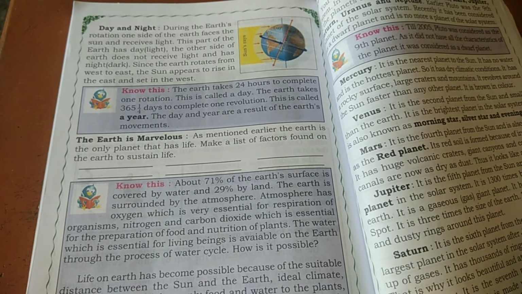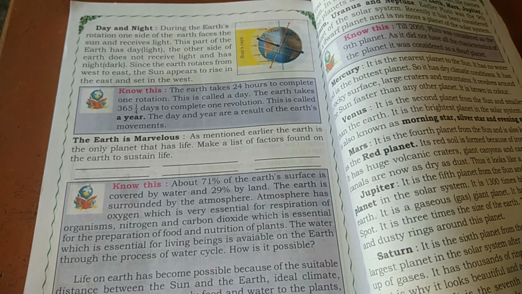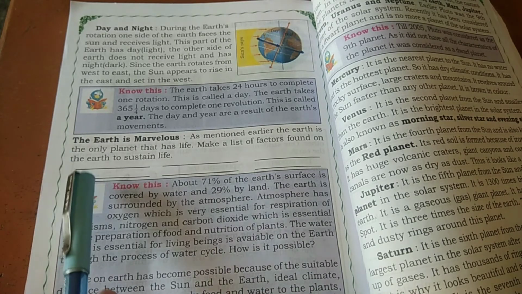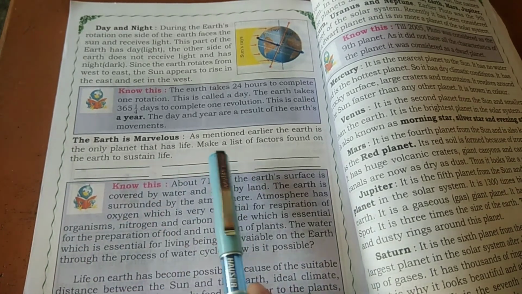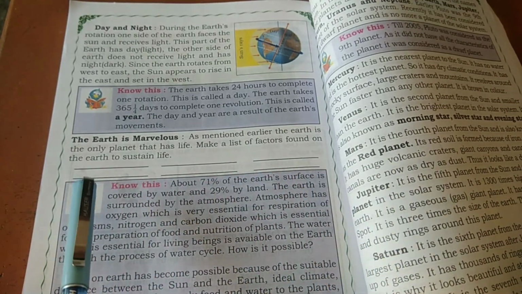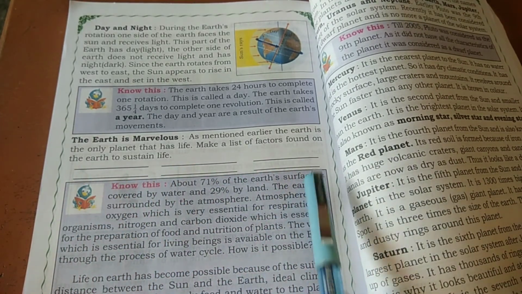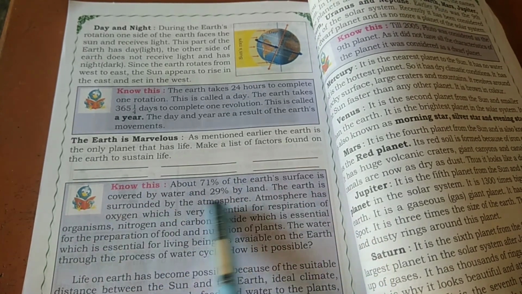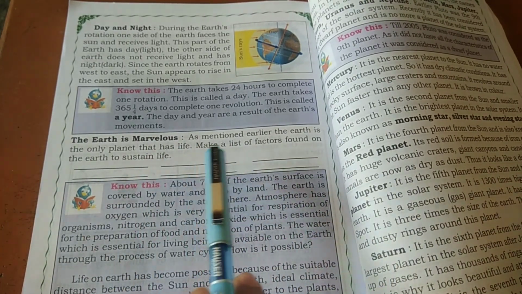In the previous class, you already studied the factors. Which factors did you study? Moderate temperature, water, heat and light, and suitable gases. All these factors make the earth sustain life.